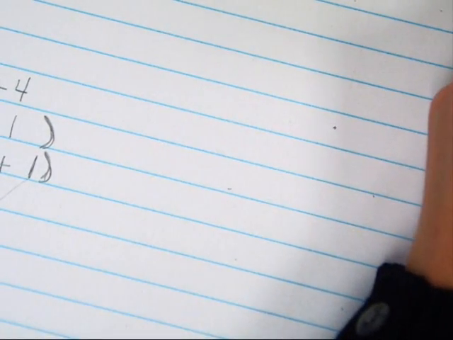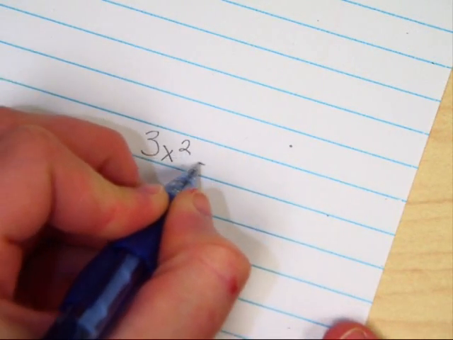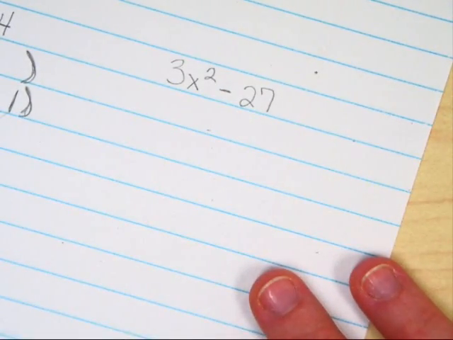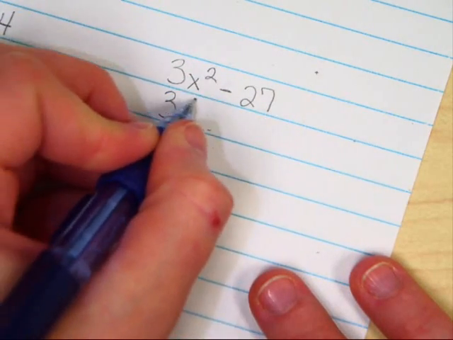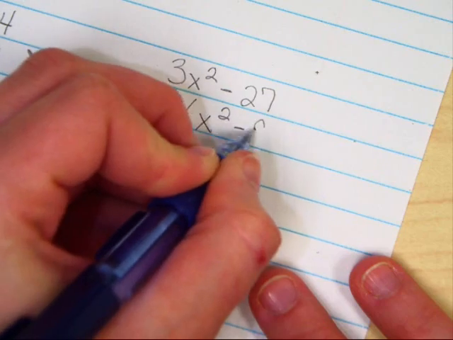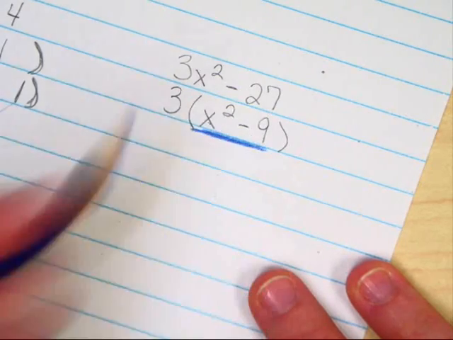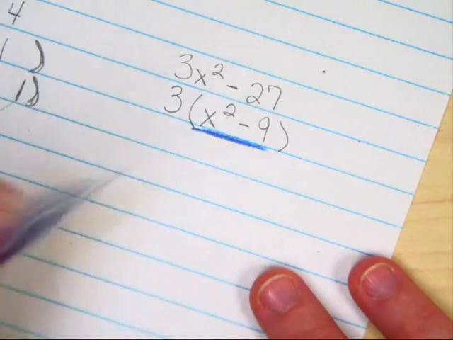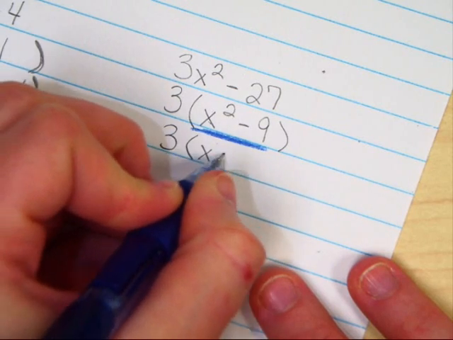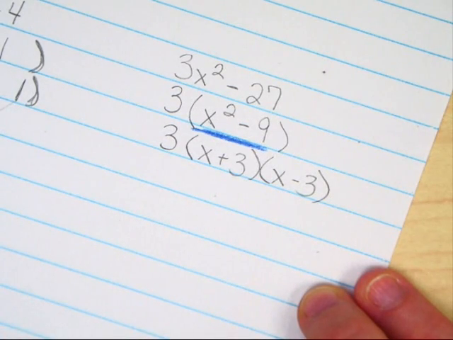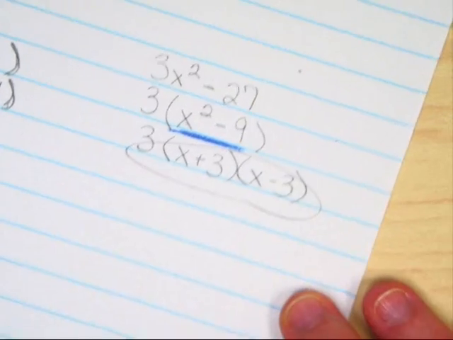I'll try one more. Let's say that you have 3x squared minus 27. The first thing I want you to notice is that you can pull out a 3. And that will leave you with x squared minus 9. Now a lot of people stop because they forget that this can be factored. Remember, this is the difference of perfect squares? That would be 3, x plus 3, x minus 3. The difference of perfect squares. This is how this one is factored.